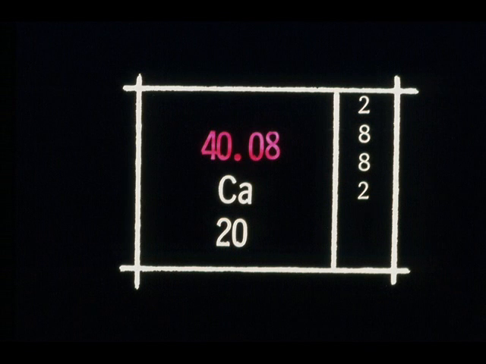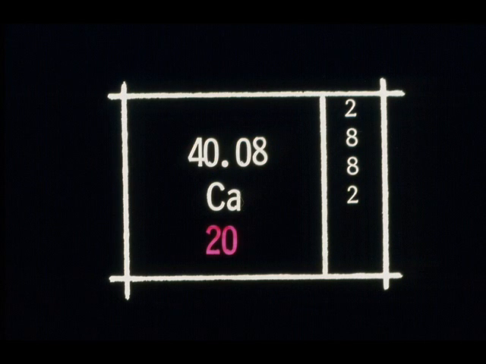Above the symbol is shown the element's atomic weight. For calcium, this is 40.08. In calculations, the atomic weight is frequently rounded off. Thus, the atomic weight normally used for calcium is 40. Below the symbol is given the element's atomic number, 20.